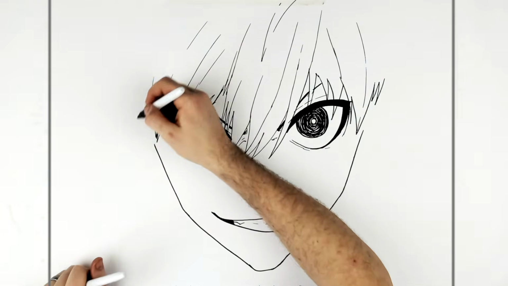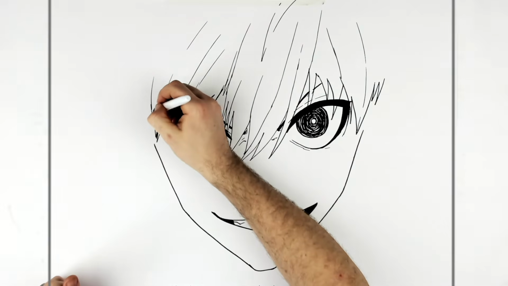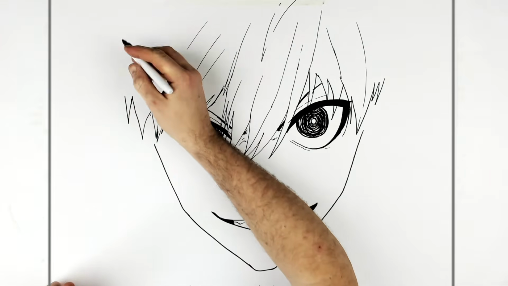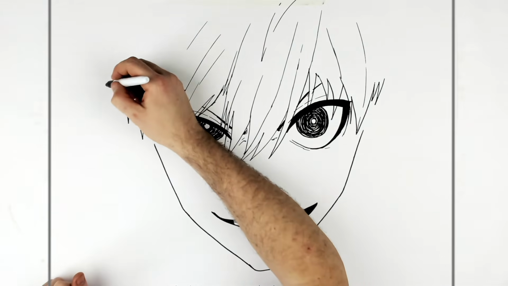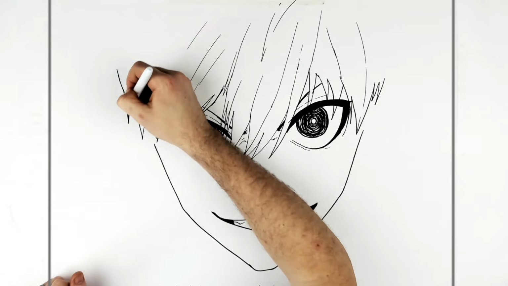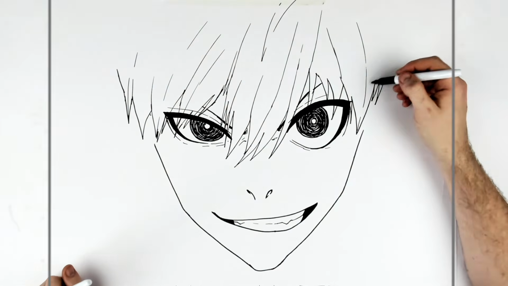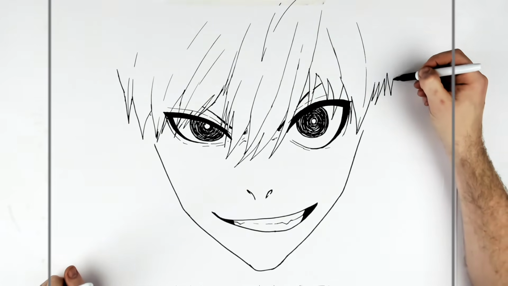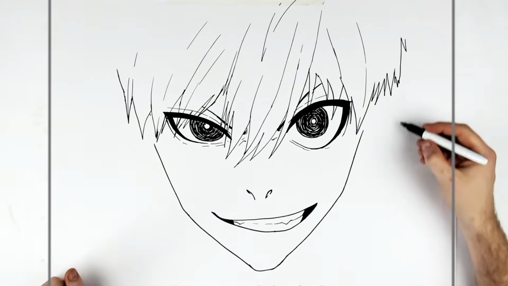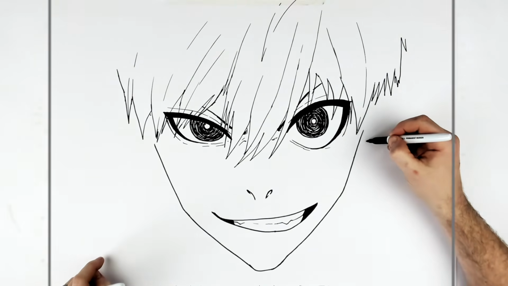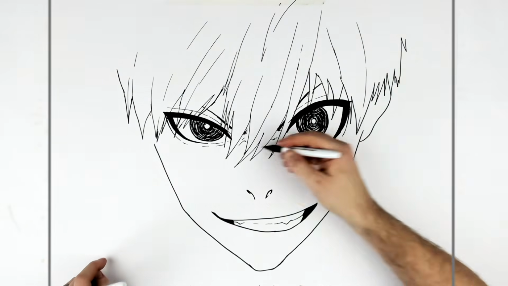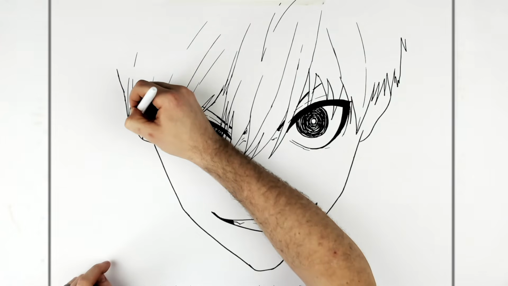Okay, so some more hair and then his ears, right? So it's like these hair spikes this side. Right, and then his ears just stick out here. Like that, and then another one here.